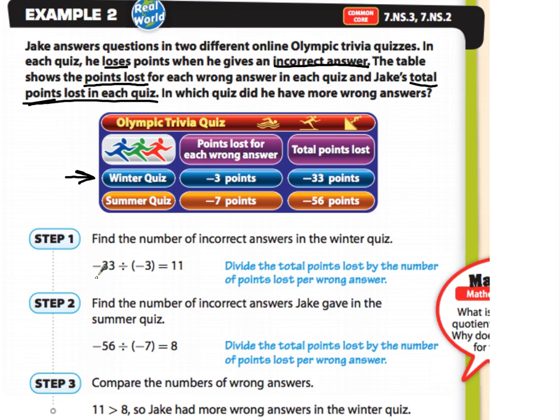So if you take that -33, his total, and divide it by the 3 points lost each time, you can find out that he missed 11 questions. Okay? And in this case, our answer would be positive because the number of questions would never be a negative situation. The number of questions is just exactly that, the number of questions. Okay, so we know that on the first one, he missed 11 questions.